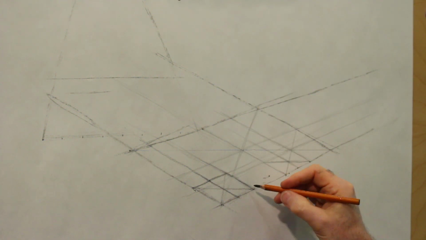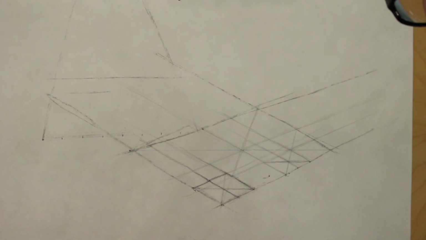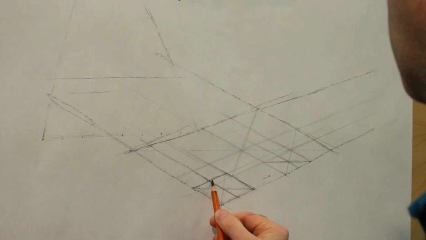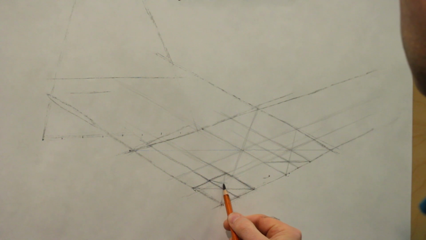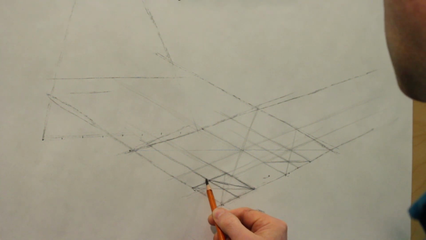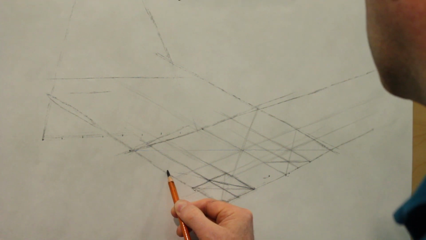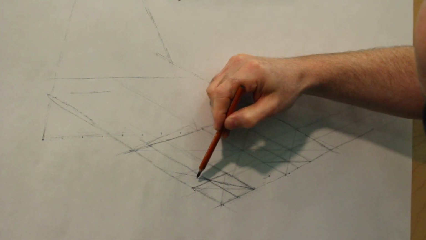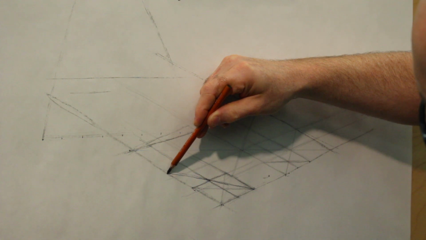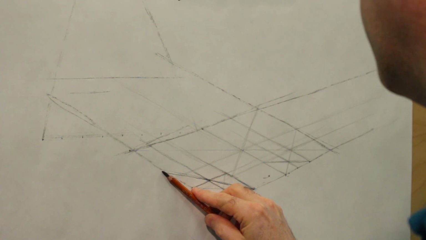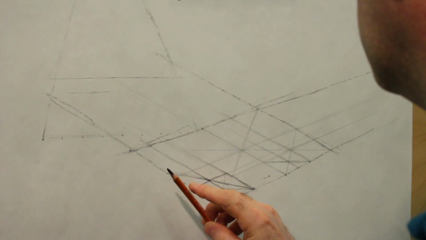That's the center. So we go from the corner to the center, and then watch where it hits this. So we draw that line, and then we just follow this one out. And the new line should be a little smaller, yep, than the first increment because it's further away.